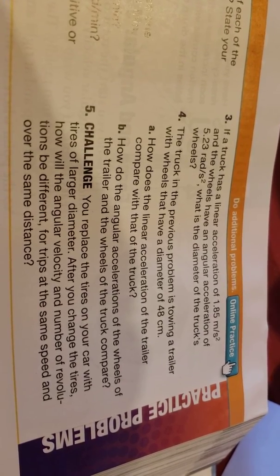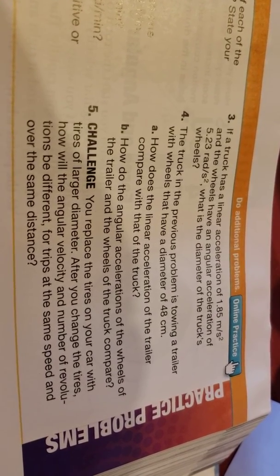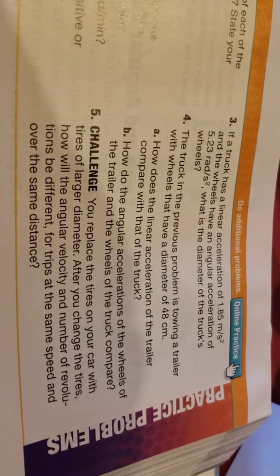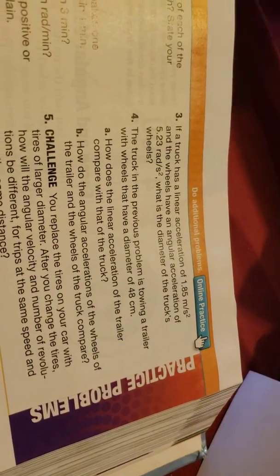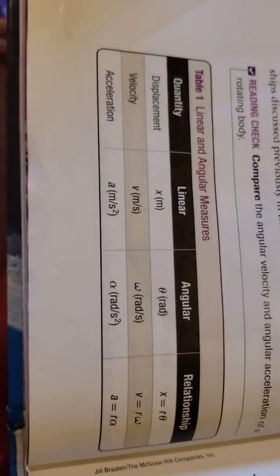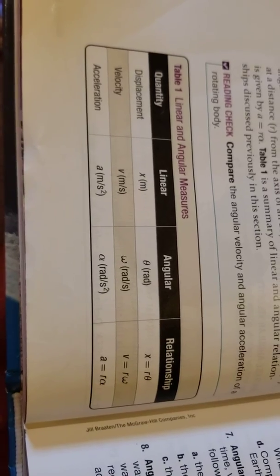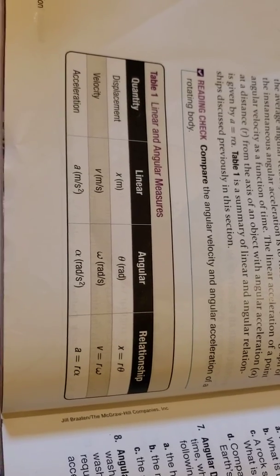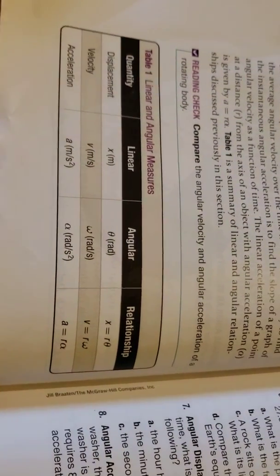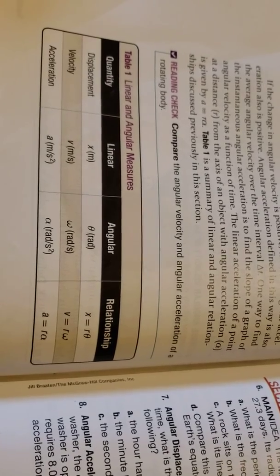So now you're going to compare the linear acceleration of the trailer compared with that of the truck. So you're going to have to find that. So I showed you how to get linear acceleration here. And if you have questions, please look over here at linear and angular measurements. They'll give you the relationship. The relationship is the formula for solving these things. If you have questions, please let me know.